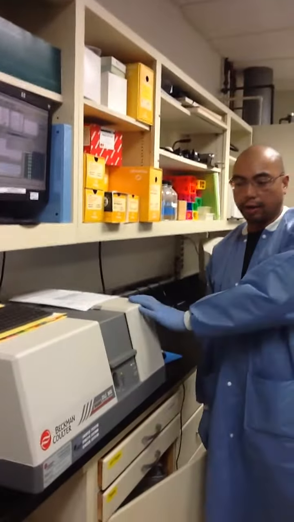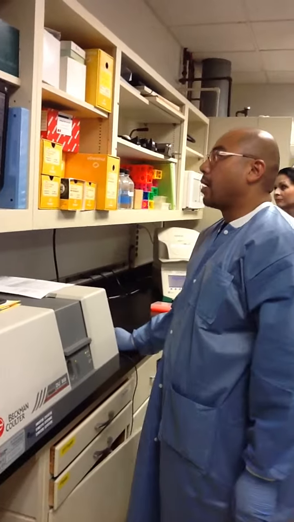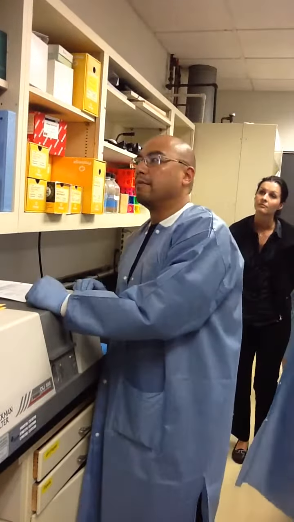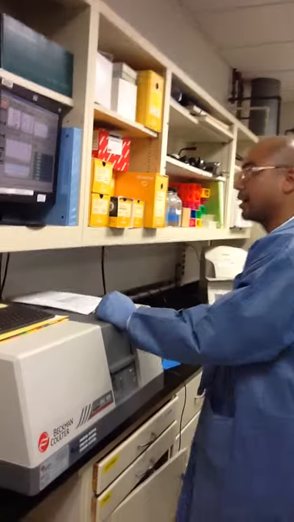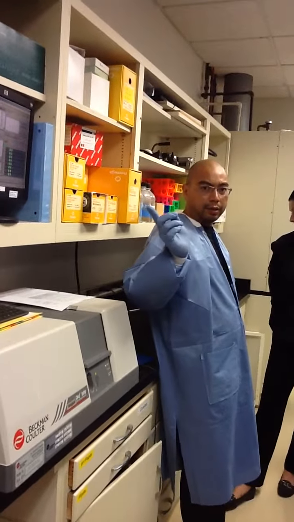Running both our spec DU800s and our Bio-Rad. So this program for driving the PCR machine is the software package which accompanies this. This actually can run standard PCR as well, and it doesn't need the computer to drive it.